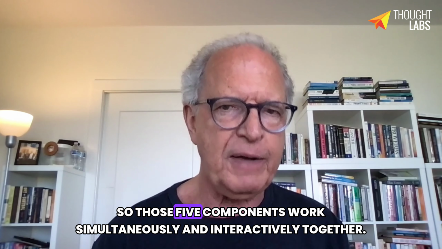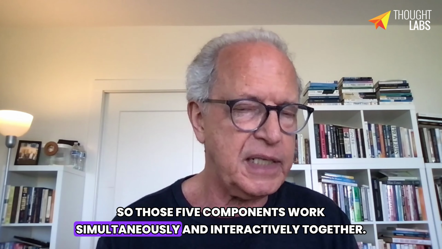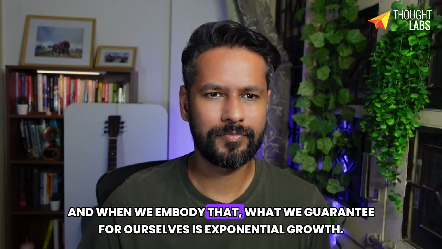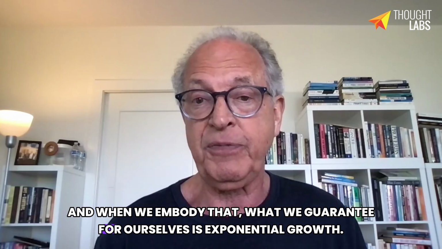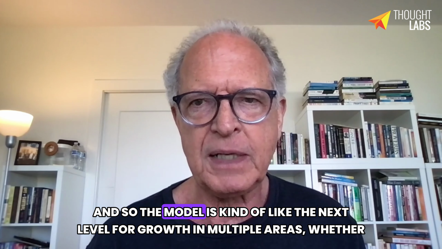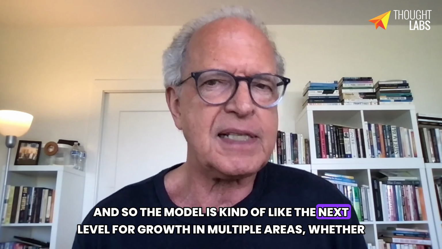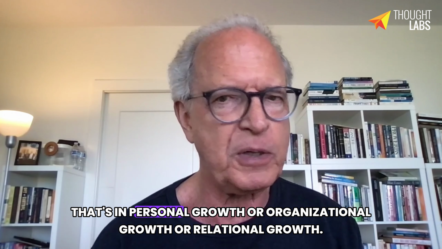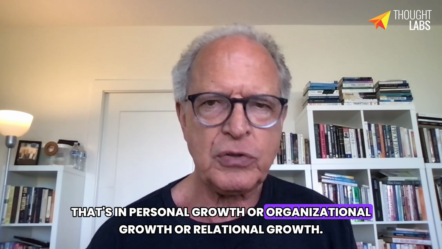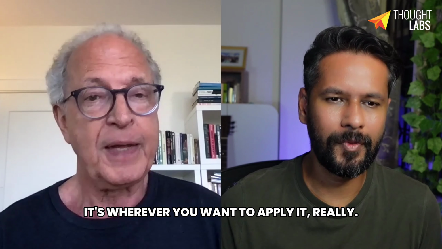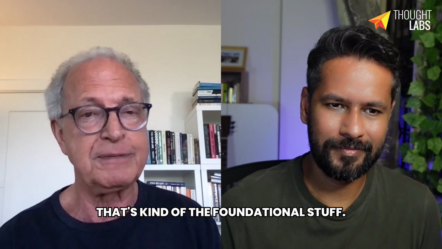So those 5 components work simultaneously and interactively together. And when we embody that, what we guarantee for ourselves is exponential growth. And so the model is kind of like the next level for growth in multiple areas, whether that's personal growth or organizational growth or relational growth. It's wherever you want to apply it, really. That's kind of the foundational stuff.